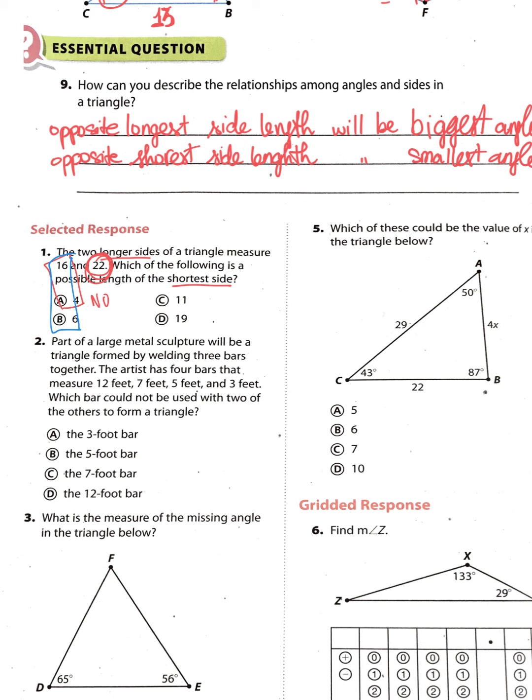It is equal to 22, but it's not greater than, so it's still a no. Next one, 16 plus 11 is what? It's 27. Is 27 greater than 22? The answer will be yes.